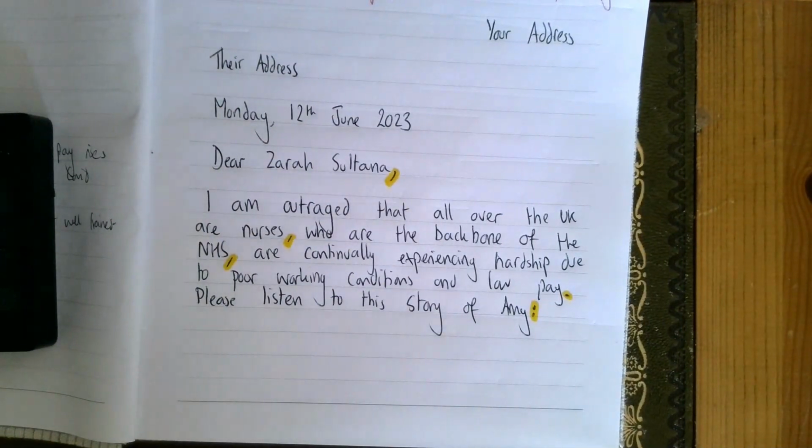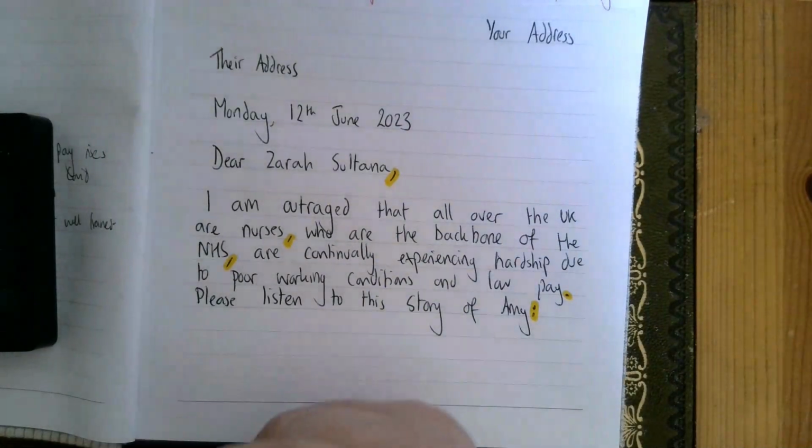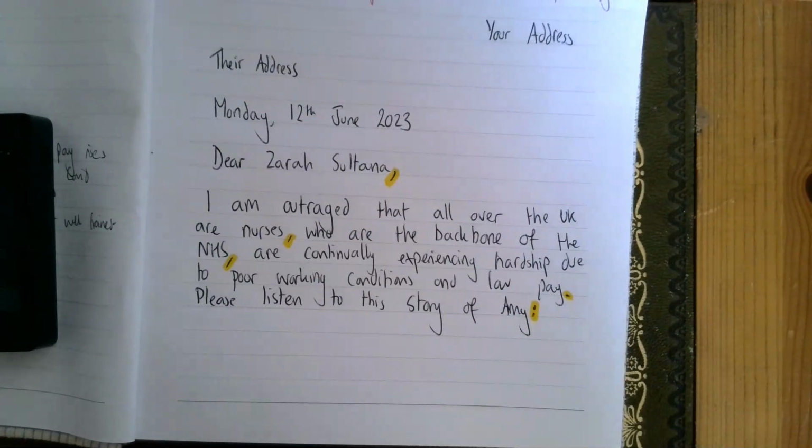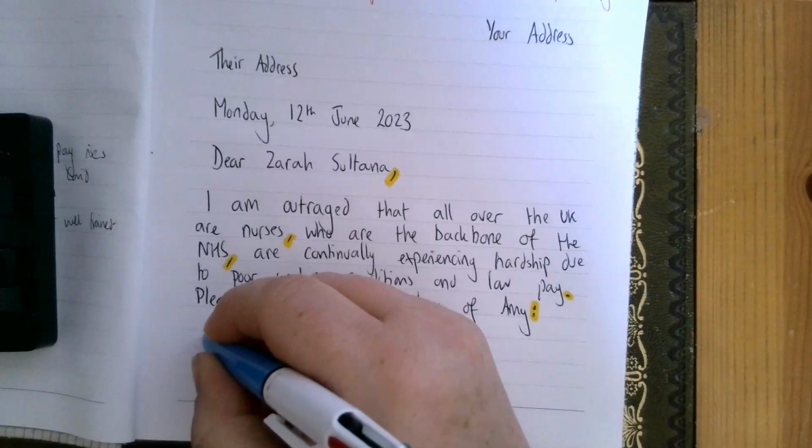Now in this personalised story, I want to include as much detail and as much emotive language as I possibly can.